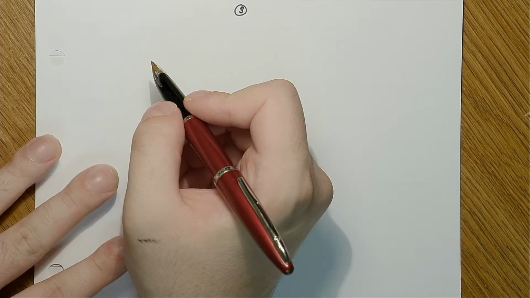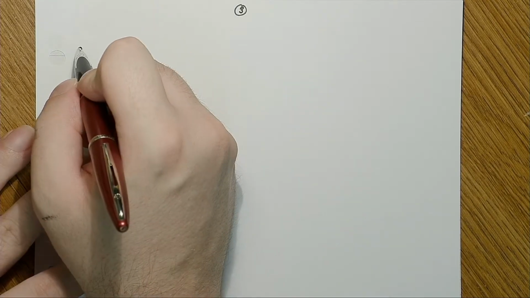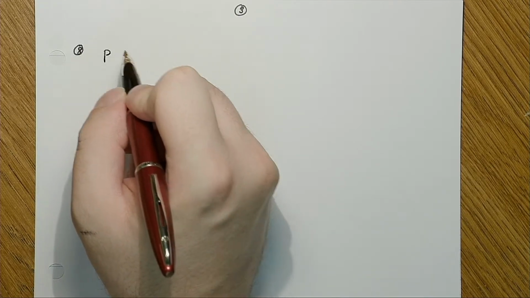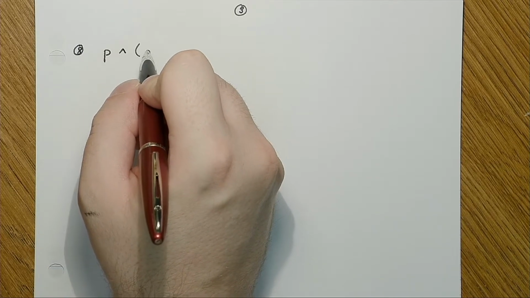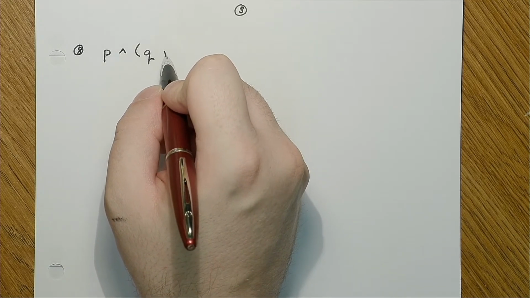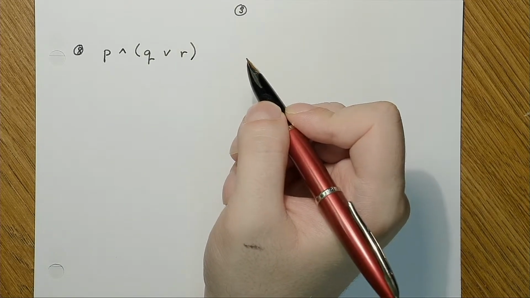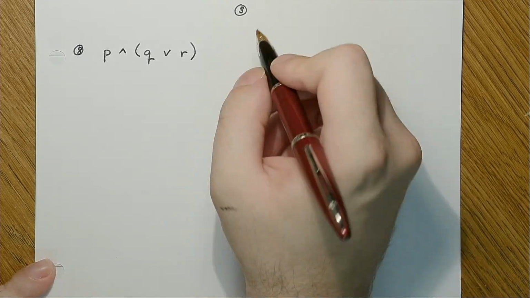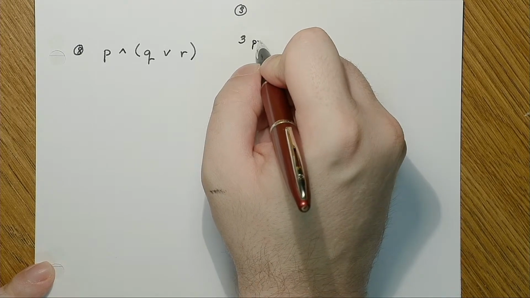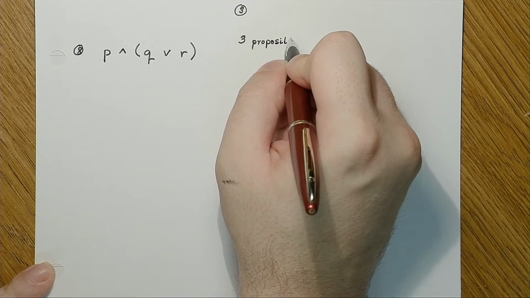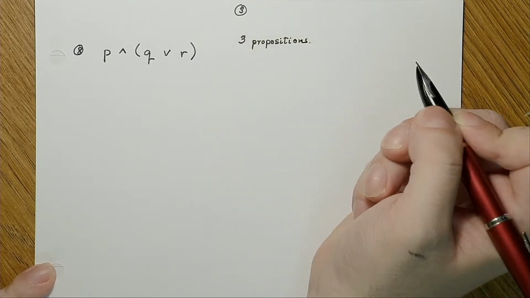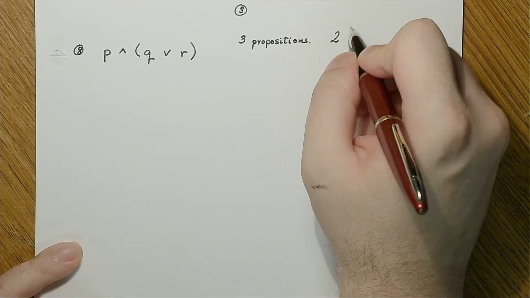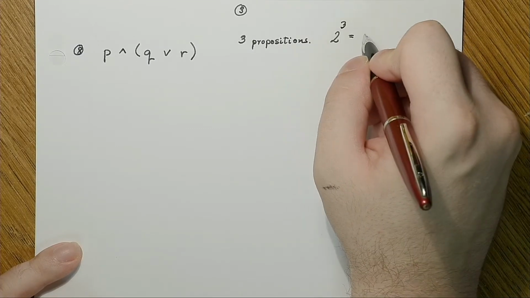Let's do, so that was example 7 we finished. Now moving on to 8. I have P and Q or R. Okay, so in this one I have 3 propositions, and I'm going to have 8 lines, because I'm going to have 2 to the 3, and that gives me 8.